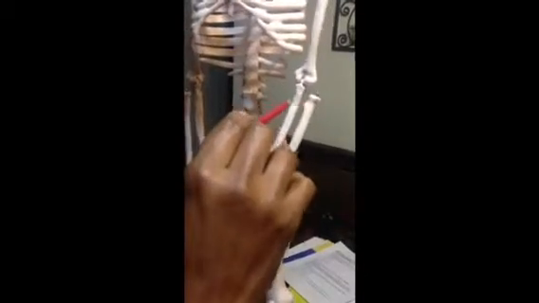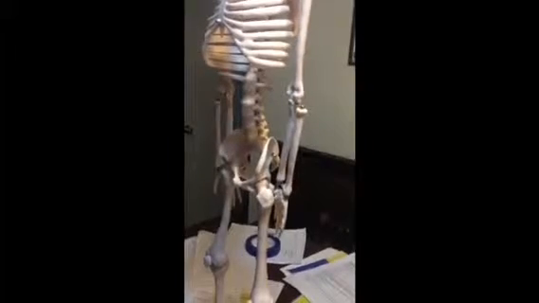Here is the head of the ulna. The head of the ulna. Pointing is the radial tuberosity. Radial tuberosity. And then the radial styloid. Radial styloid process.